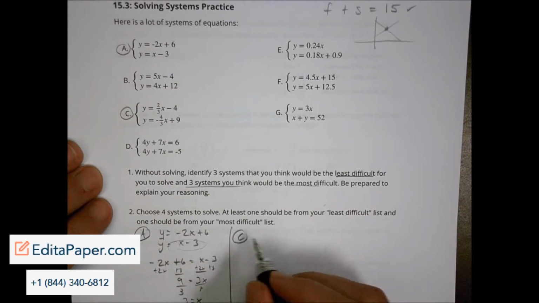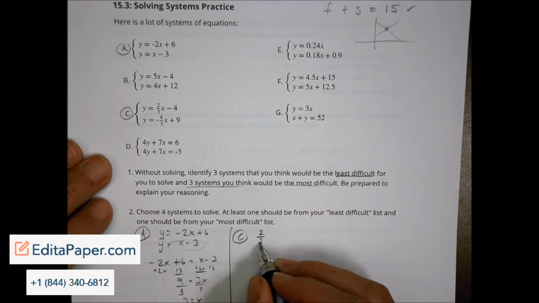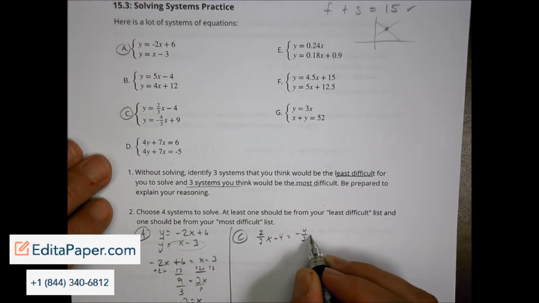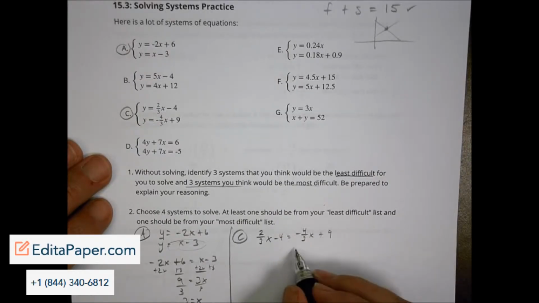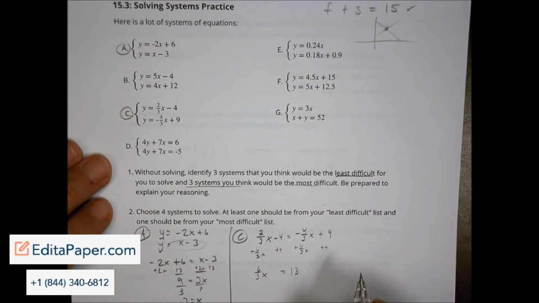For letter C, this one I chose because it has some fractions, right? And so we have 2/3 x minus 4 equals negative 4/3 x plus 9. We can add 4/3 x to both sides. So common denominator, we're good there. So 2 plus 4 is 6. So I have 6/3 x over here. Add 4, equals 13.